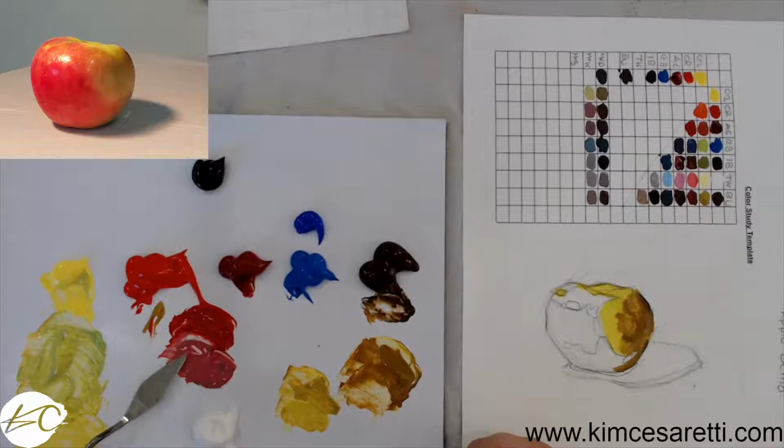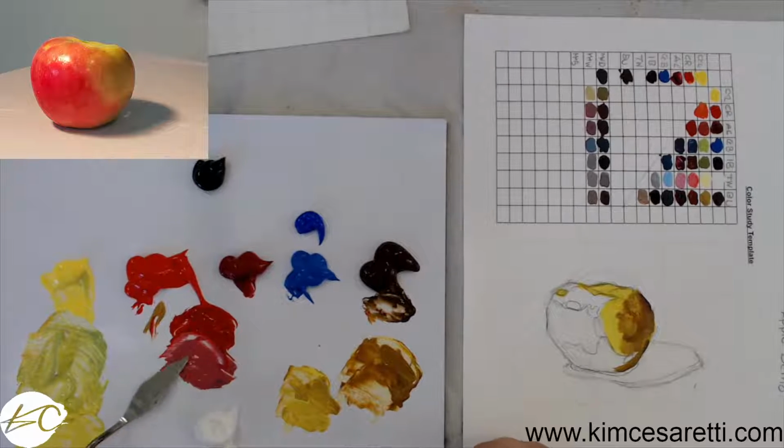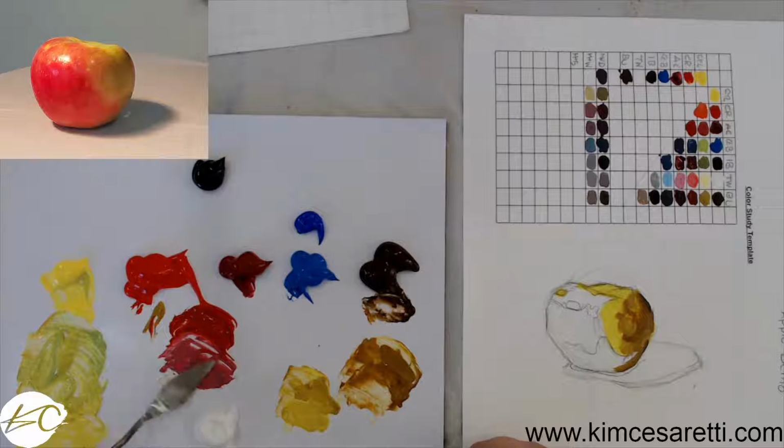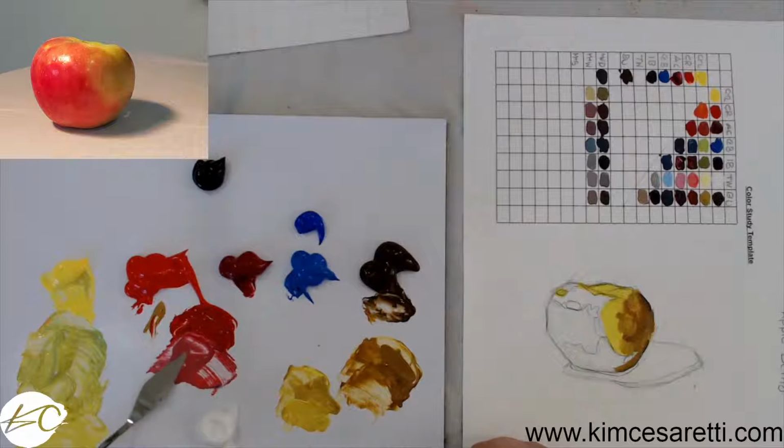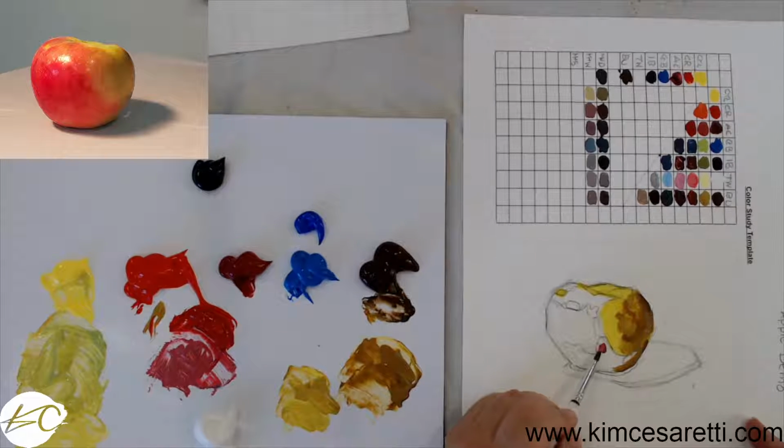So this definitely gives me some of the more pinky violet tones. Okay. Definitely see this towards the bottom, like in here. I see this color.